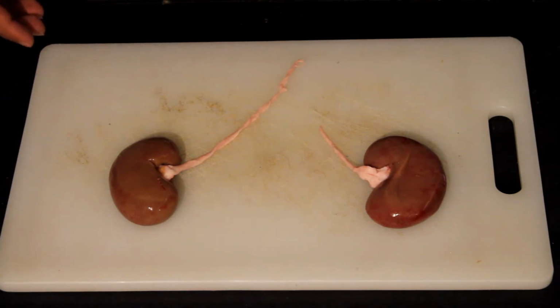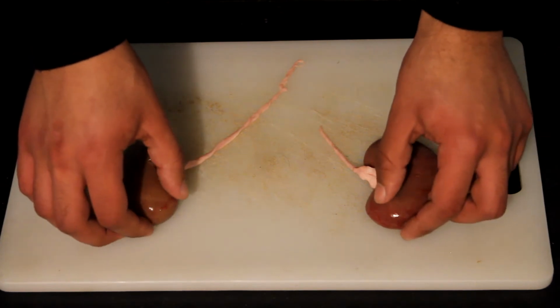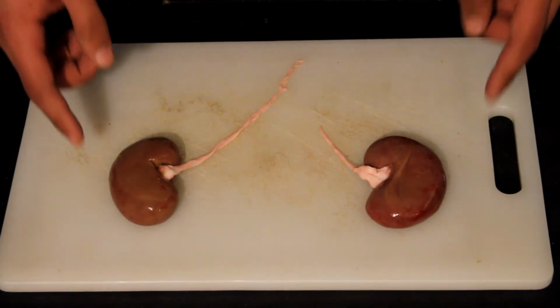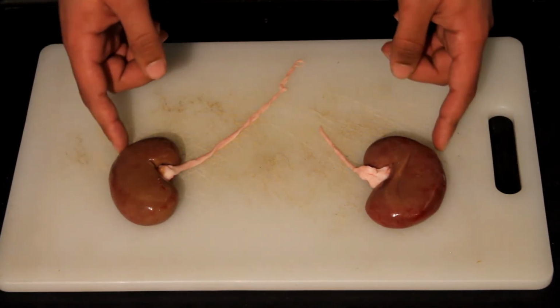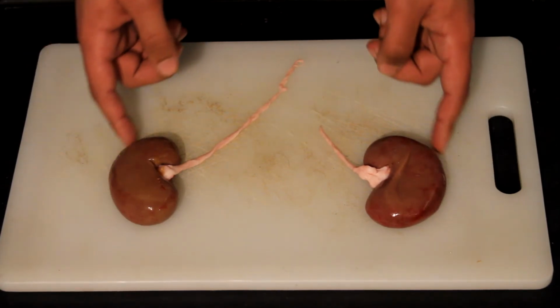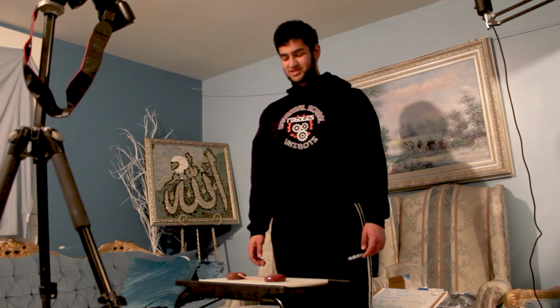Had the butcher not removed them, the adrenal glands would have been towards the top. And this area outside of the kidneys is known as the lateral border. Okay, so without further ado, let's begin the dissection of both these kidneys.